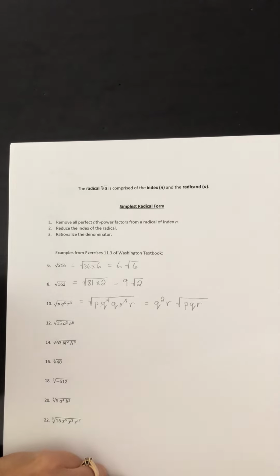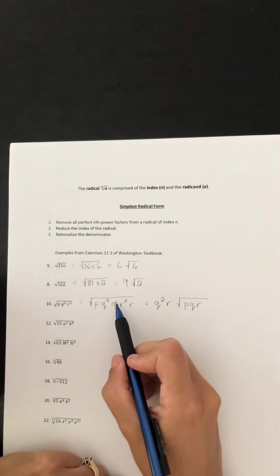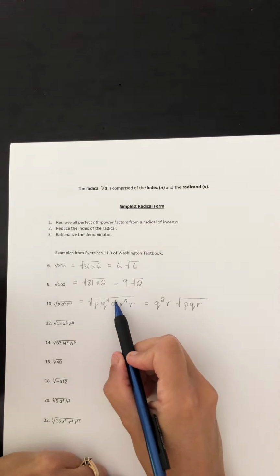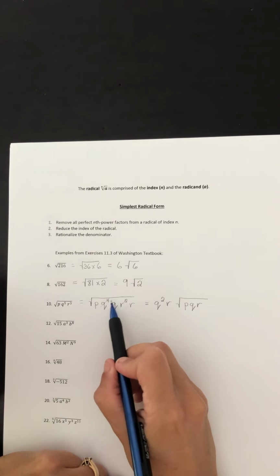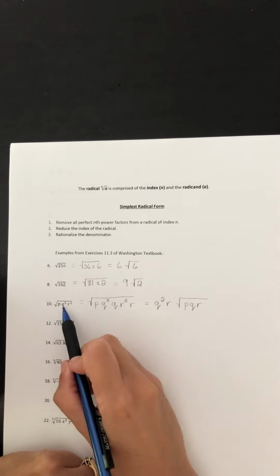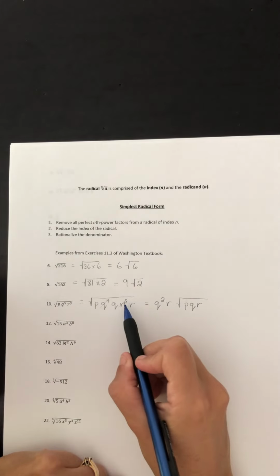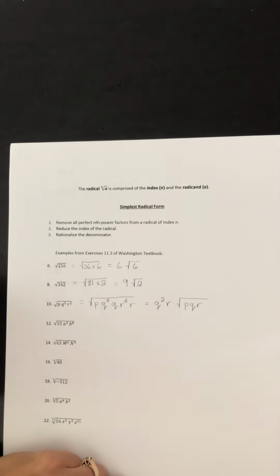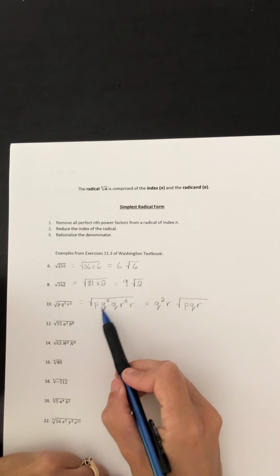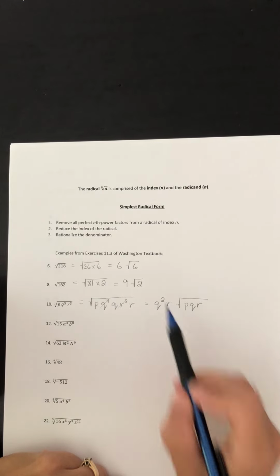And it's important to note here that the exponent here would be 1, the exponent here would be 1. So the two exponents on q must add to 5. The two exponents on r must add to 3 in that first step. Okay, and then again, the square root of q to the 4 is q squared.